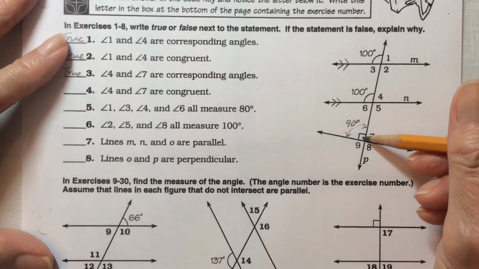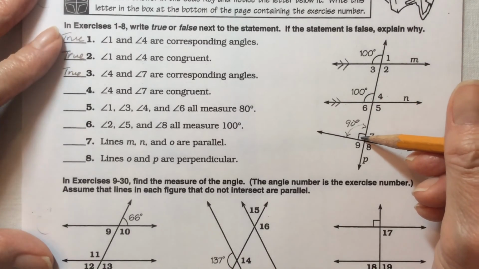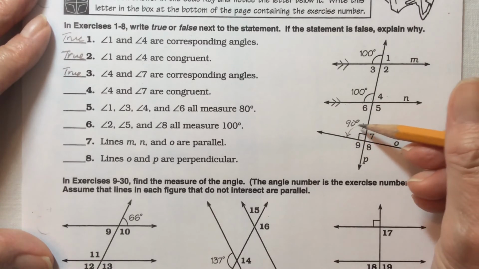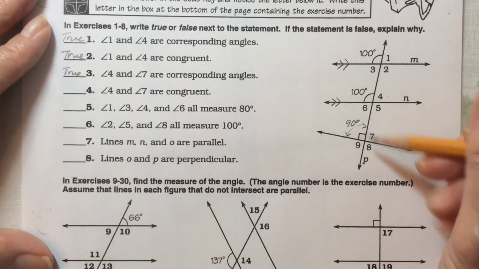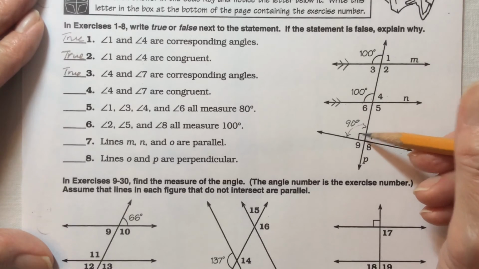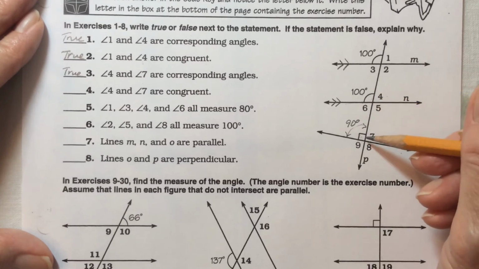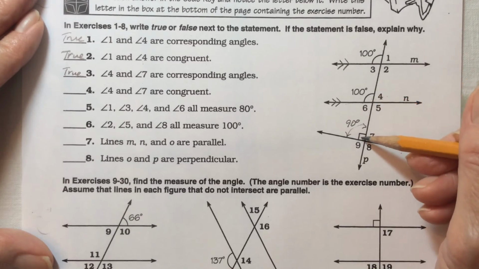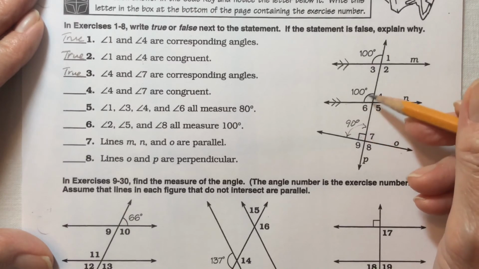But here, if we drop down and look at the corresponding angle for this one, where we know the measure is 90 degrees, we realize that this corresponding angle and this corresponding angle are not the same. This is 100 and this is 90 degrees.